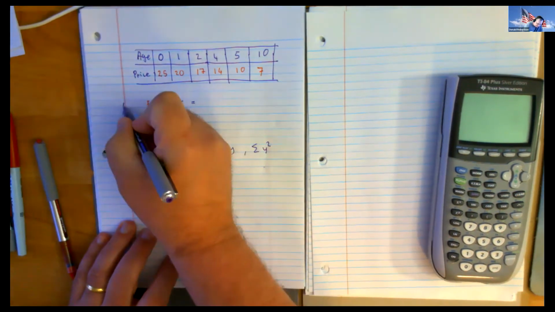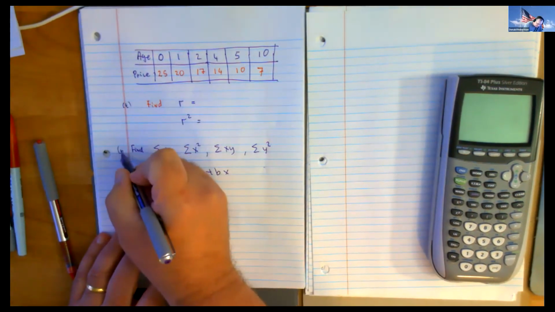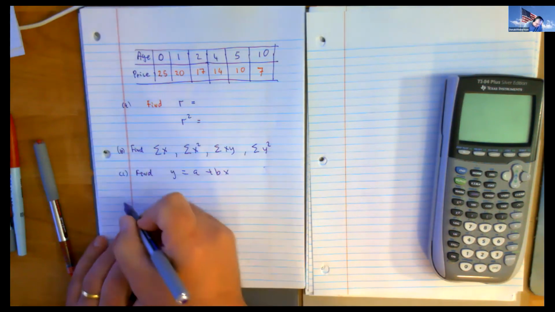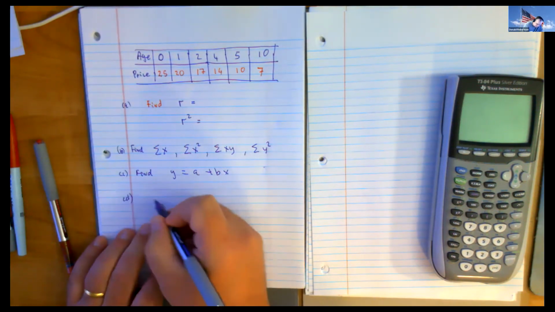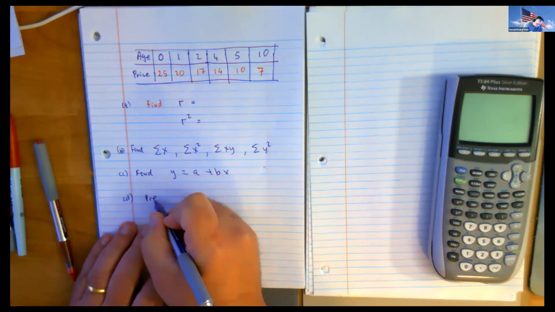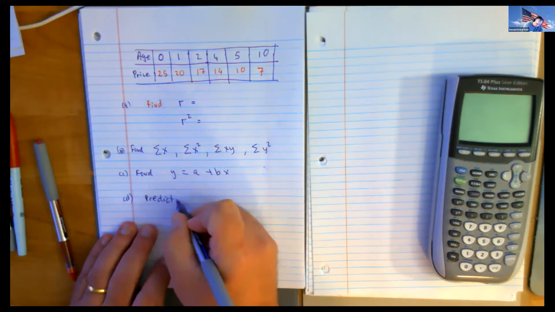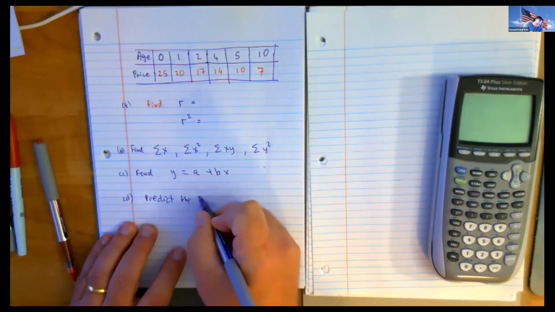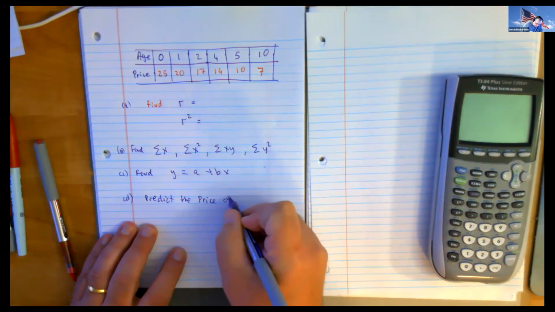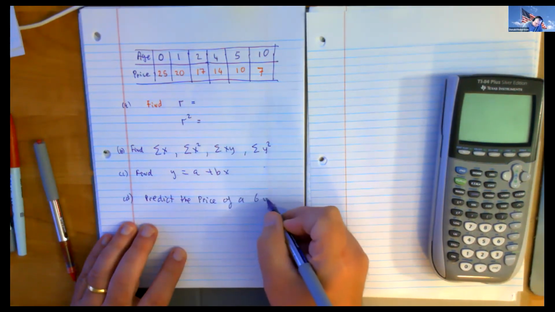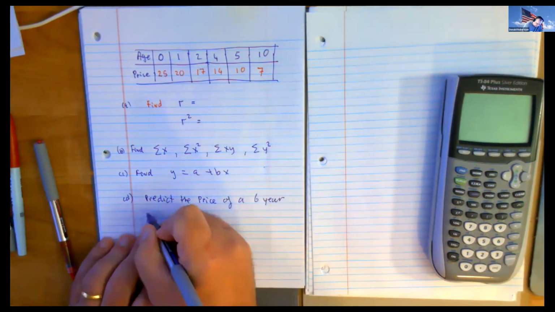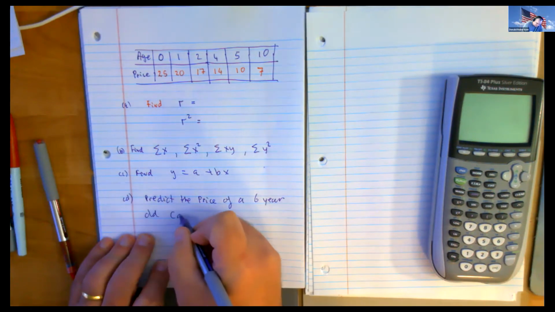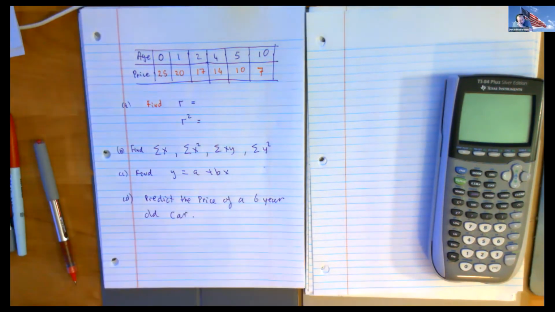So I'm going to have that as my A, that's going to be my B, that's going to be my C, and then D, I'm going to use my formula to predict the price of a 6-year-old car. So this would be a classic linear regression question.